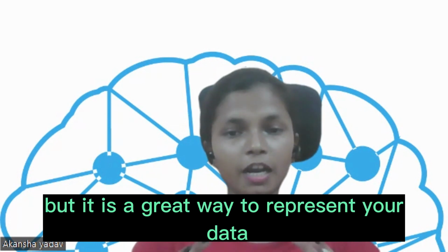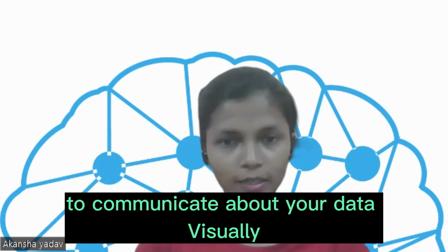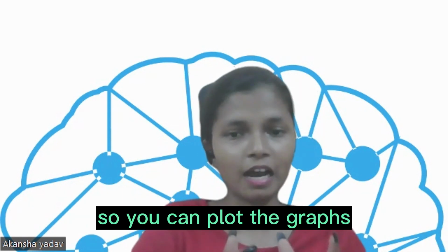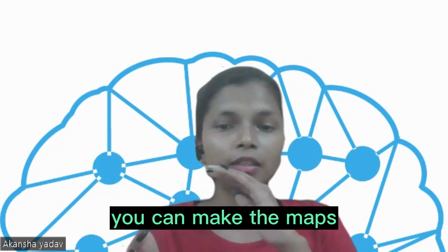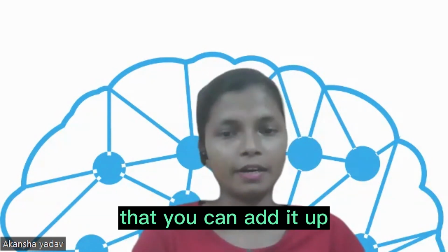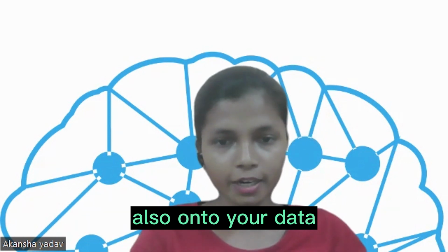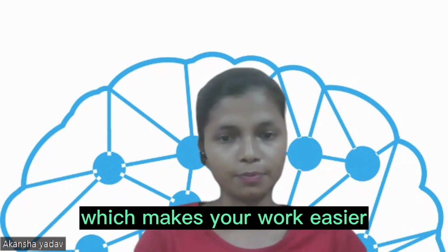Power BI is a powerful tool, as I said, and a great way to represent your data and communicate about your data visually. You can plot graphs, make cards, maps, and tables. There are many more visual things that you can add. There are also many options to add filters onto your data, which makes your work easier.